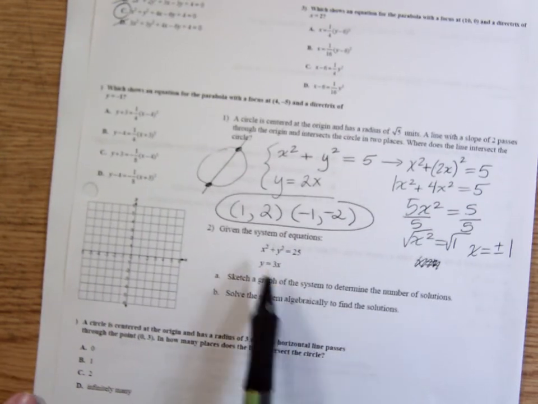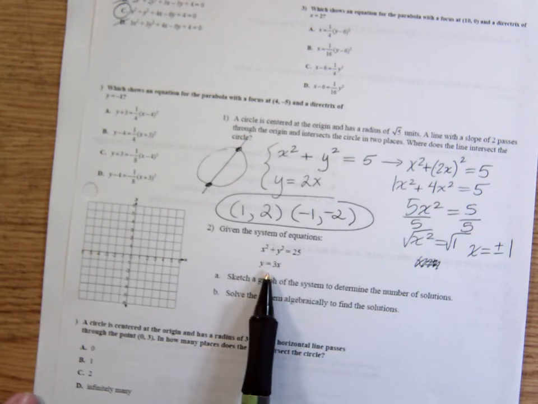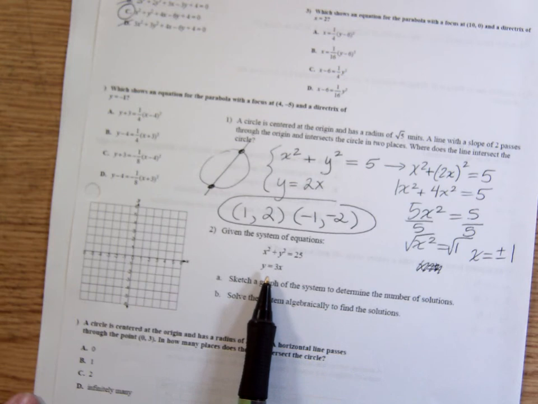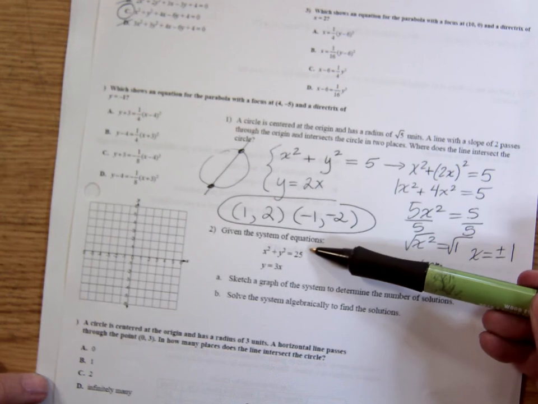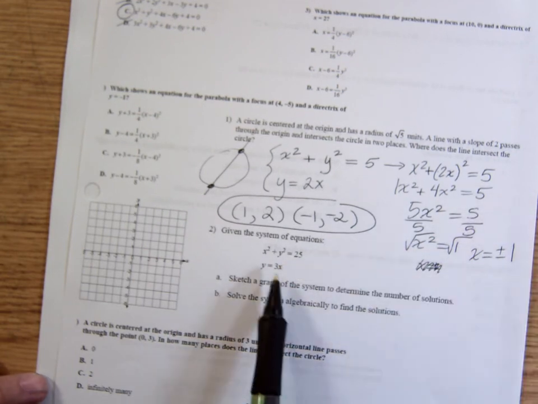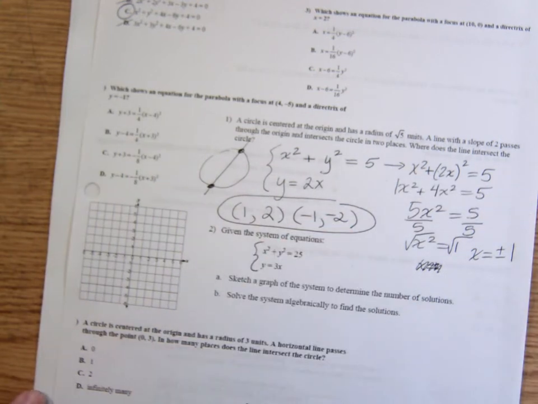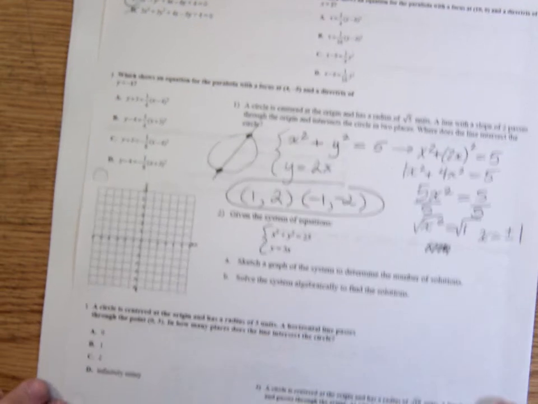Notice that the one right below that is the same idea. You have x squared and y squared, that's a circle, and this is just a line. Remember that a parabola has one of the variables squared and one not squared: y is plain and x is squared, or x is plain and y is squared. Circles have them both squared. If nothing's squared, it's just a line. I'm going to do the same thing here I did up here. They've already set up the system for me, so all I have to do is start with the substitution step.